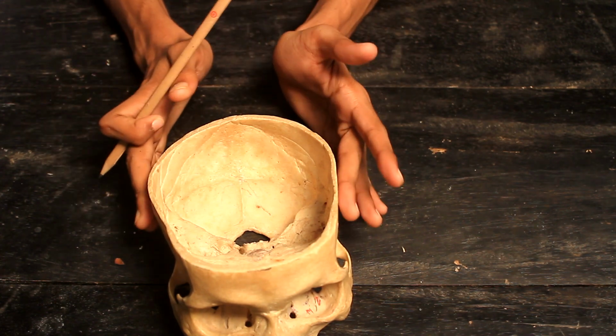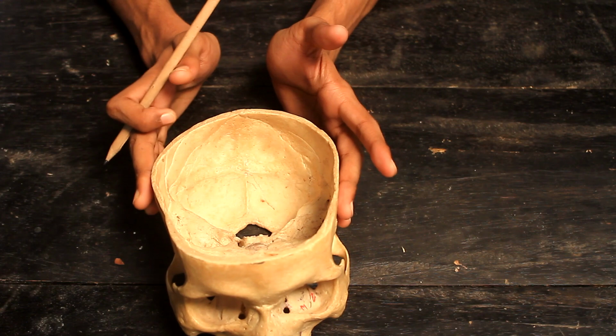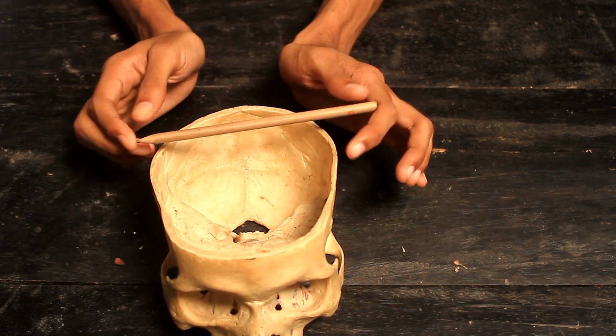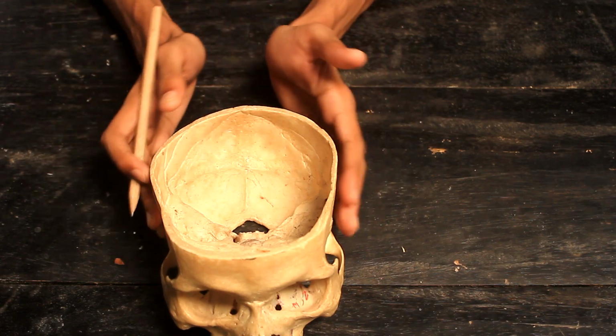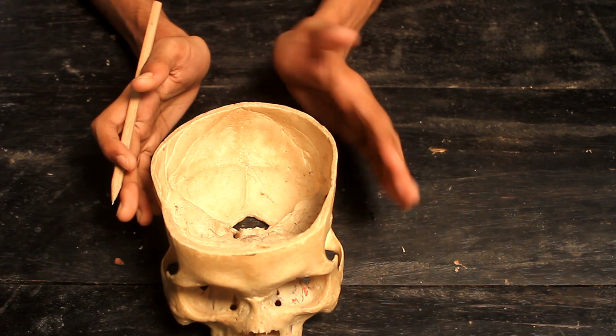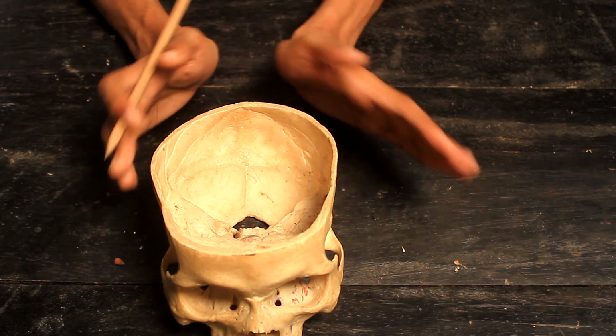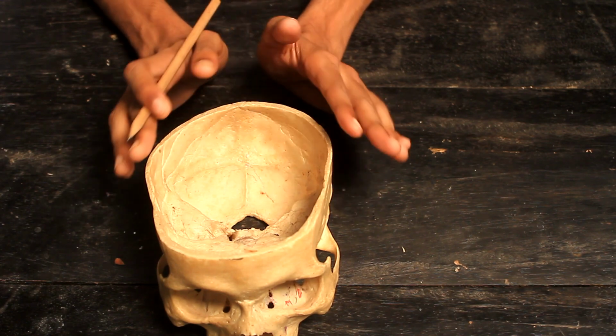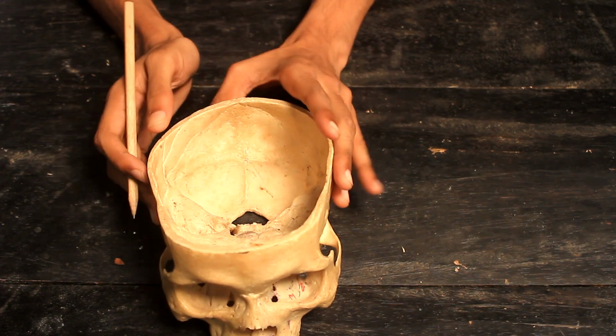Now come to the most important topic of base of the skull. We say this as foramenology or some foramens. The base of the skull contains about 85 foramens. So 85 foramina are not important for us. The important foramina are discussed in this tutorial.